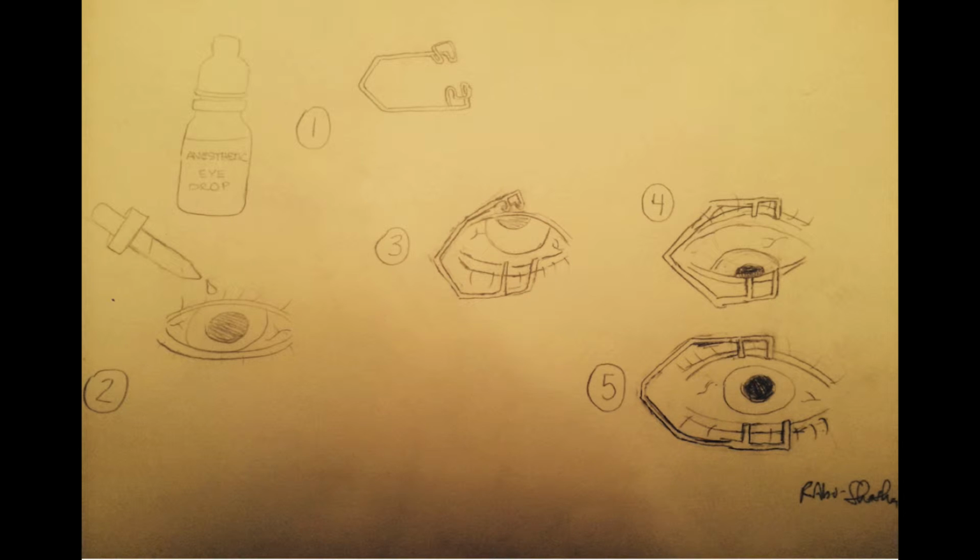Before I begin on the steps, I would like to mention that in terms of positioning, I would like the patient usually to tilt their head back, as this gives me a better view of the eye.